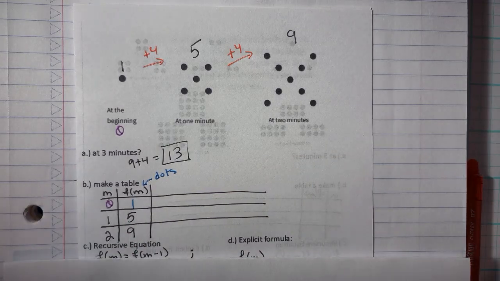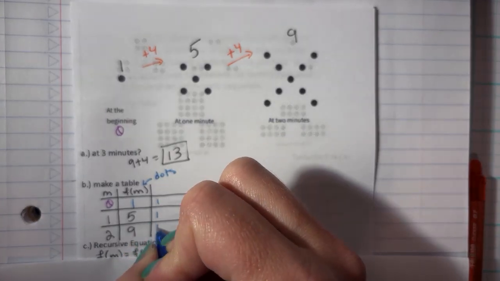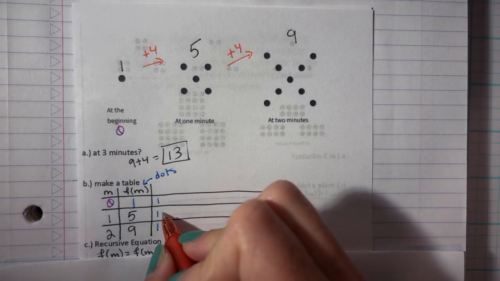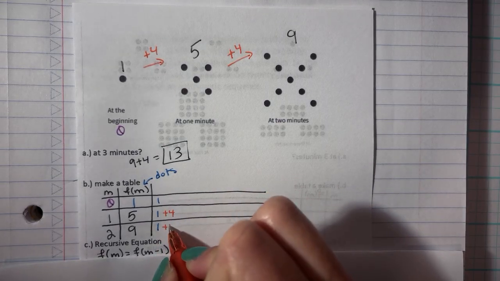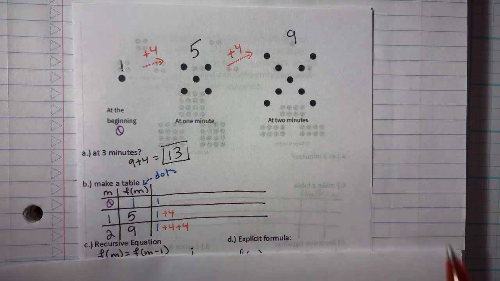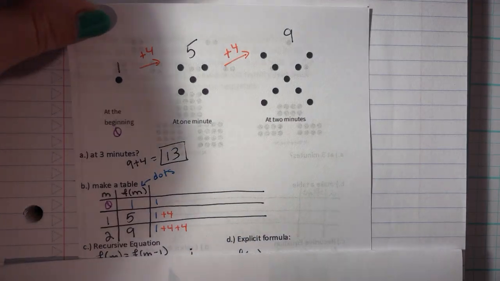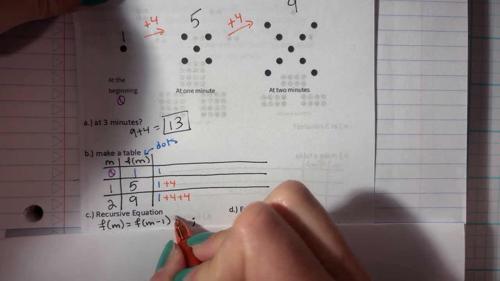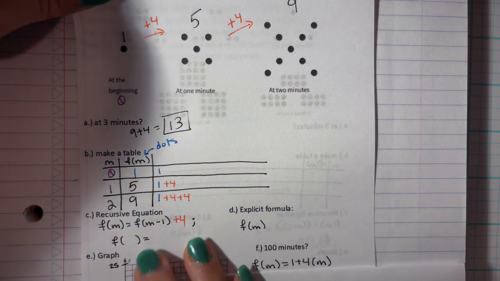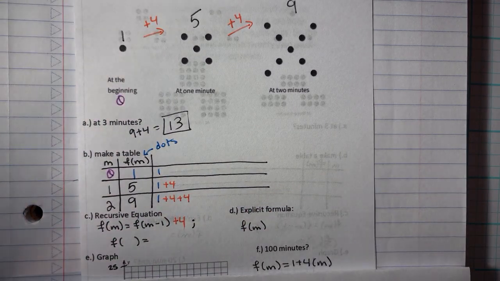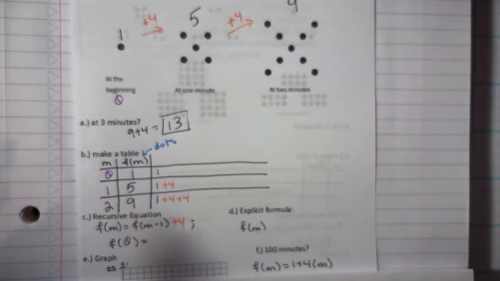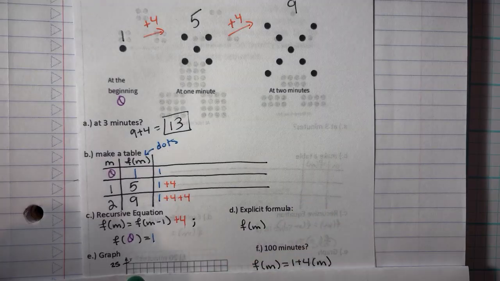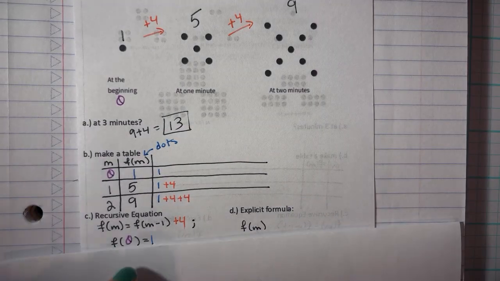So as we go down a table here from that recursive, we all have that 1 that goes all the way down. Skip, this is a +4, this is a +4 twice, and this helps us write our recursive, which goes f of m equals f of m minus 1 plus 4, given that we started with 0 times 0 with 1 dot. So remember, the recursive has to have the start time.